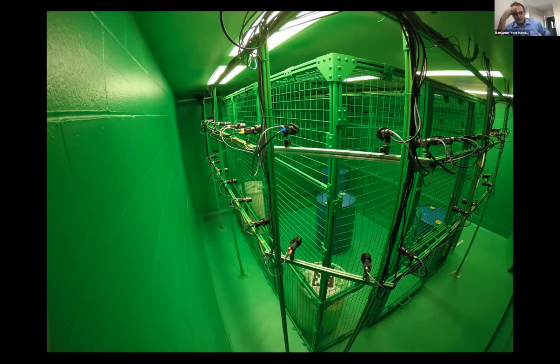There's interactive feeders that monkeys can work with. They can press levers. They can look at screens. They can get reward. They can get food reward, juice reward, and we're going to track everything that they do with 62 high-resolution machine vision cameras.